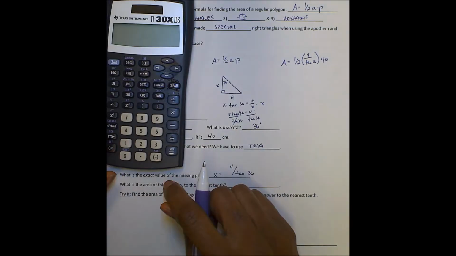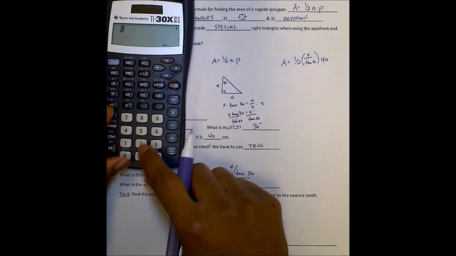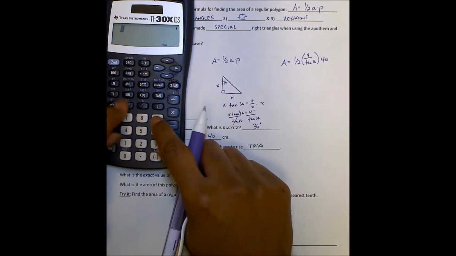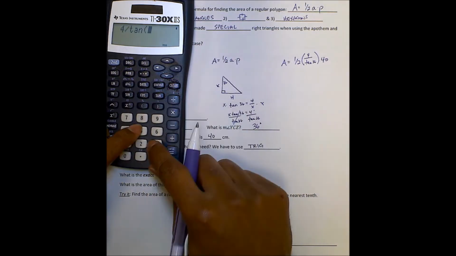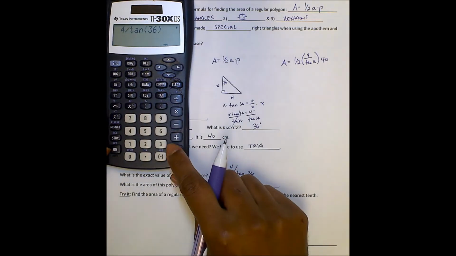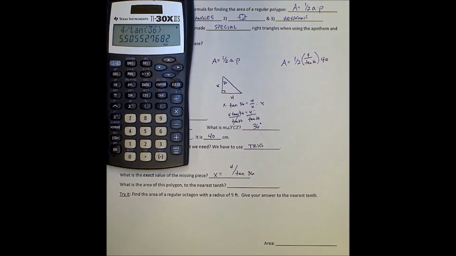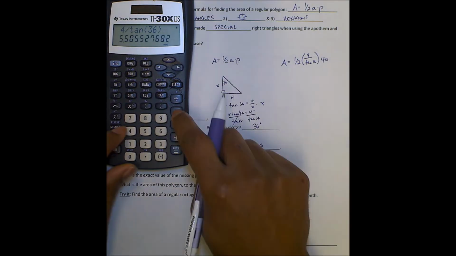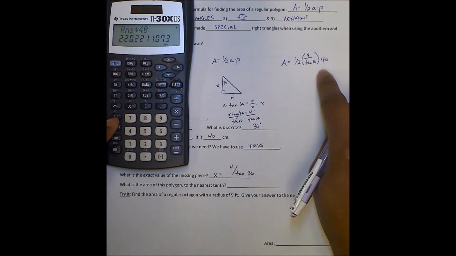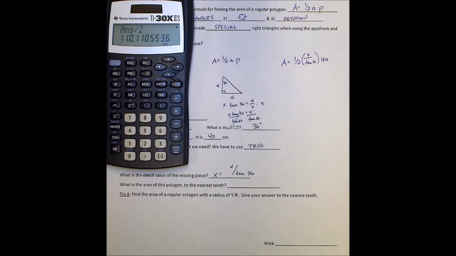Okay, so now go into my calculator. I'm going to do 4 over tangent 36. Okay, that gives me a big long number. I'm going to multiply that by 40. Okay, and then I'm going to divide that by 2. You see, I did not have to round anything.